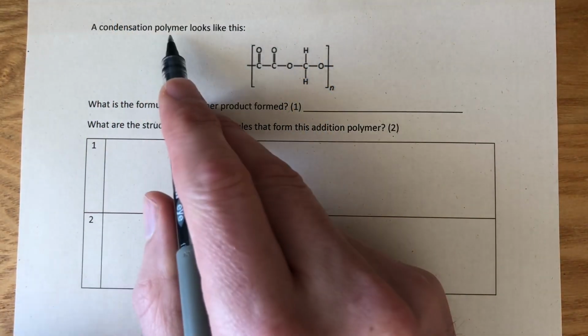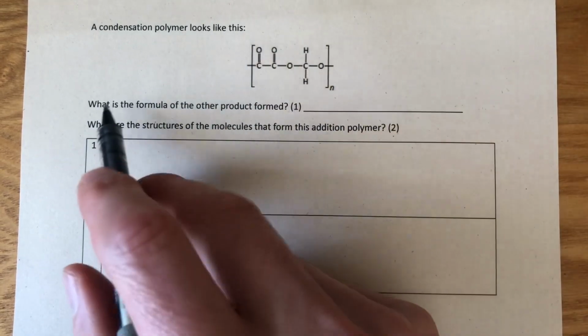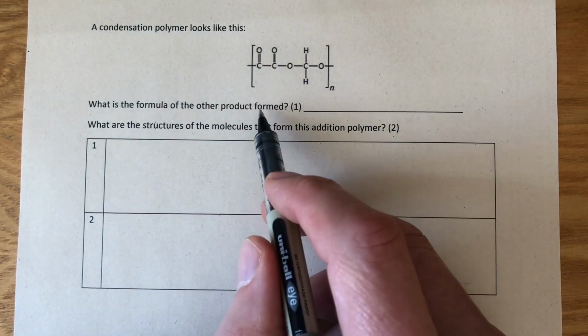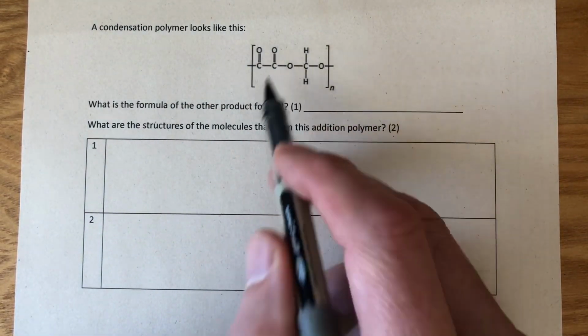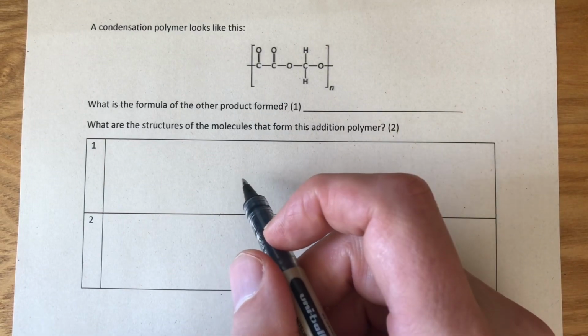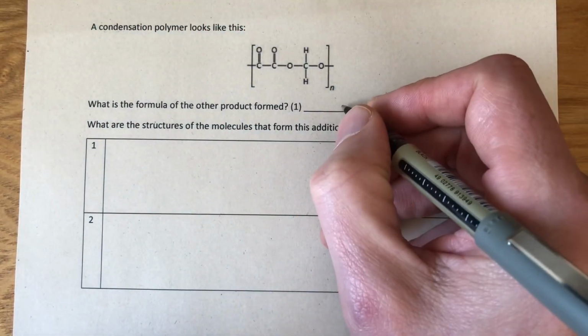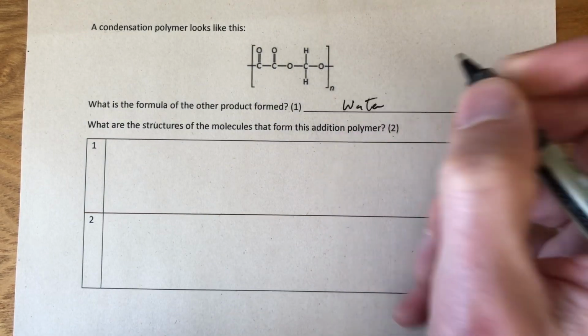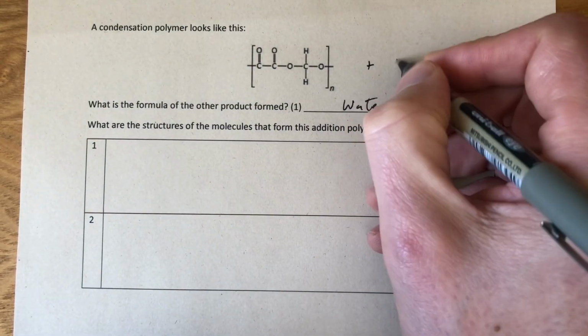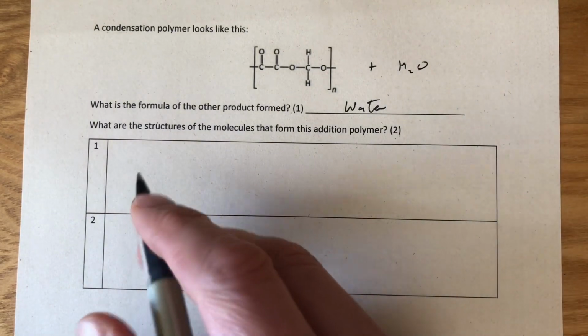A condensation polymer looks like this. What's the formula of the other product? This is the polymer, the plastic, if you like. Now the clue for the other product is in the name, condensation. Condensation is, of course, water. So that's the answer there. The other product, when that's formed, is water.